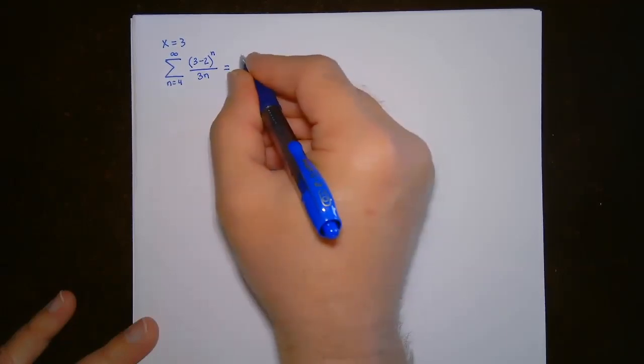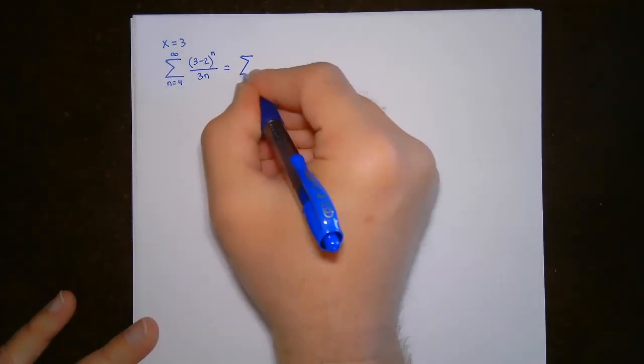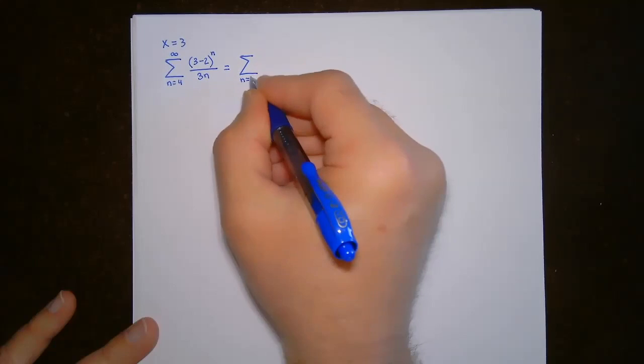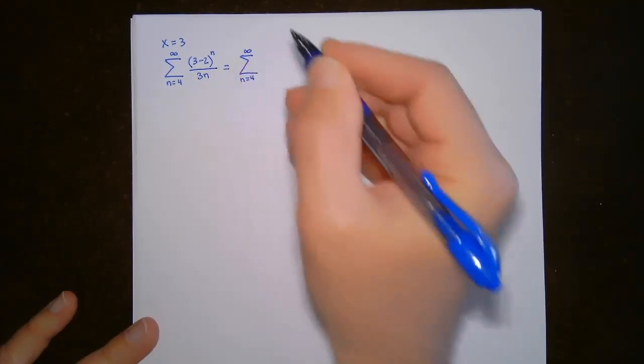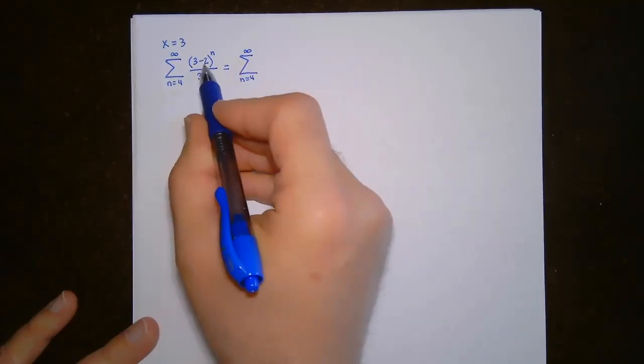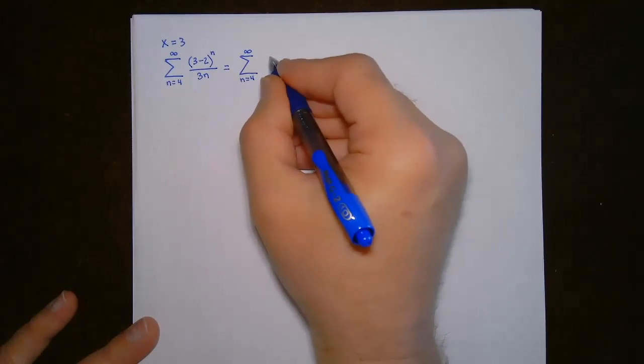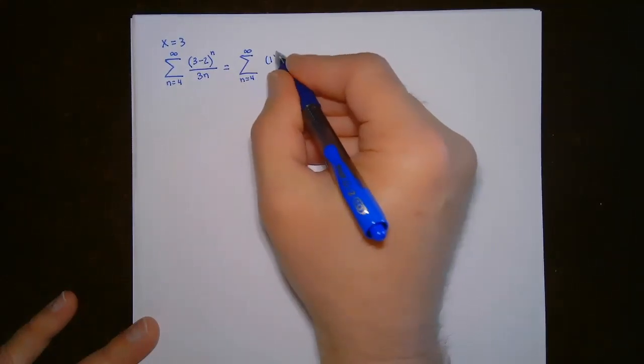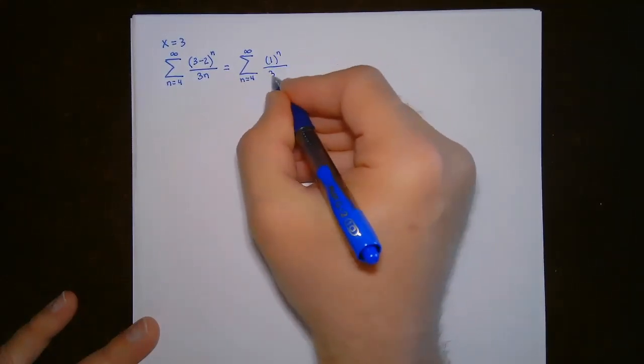And this becomes sigma n equals 4 to infinity. And that's 3 minus 2, right? 3 minus 2 would be 1. So that'd be 1 to the n over 3n.